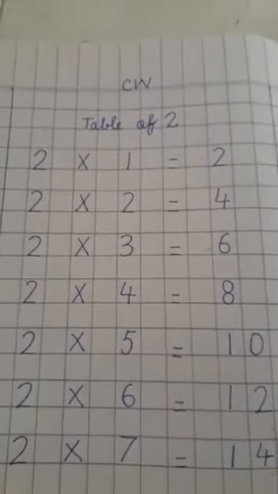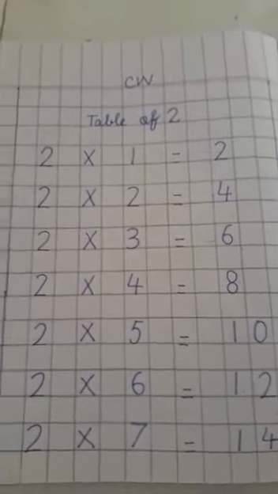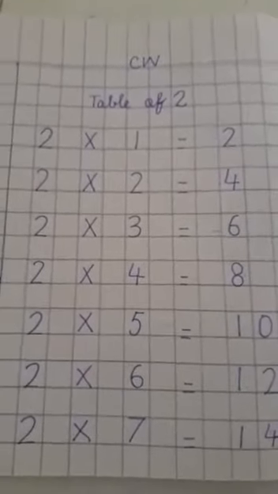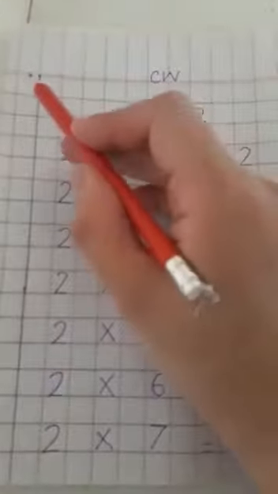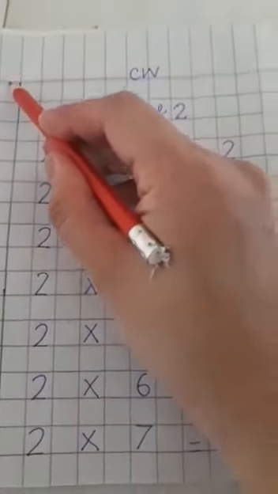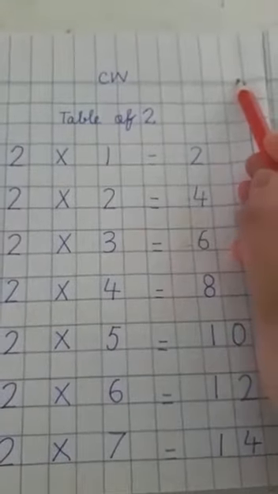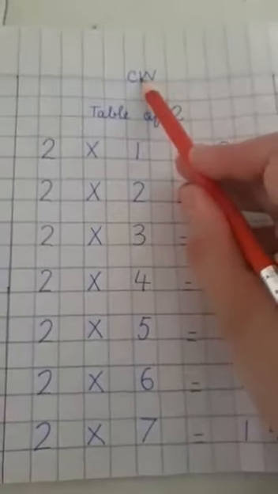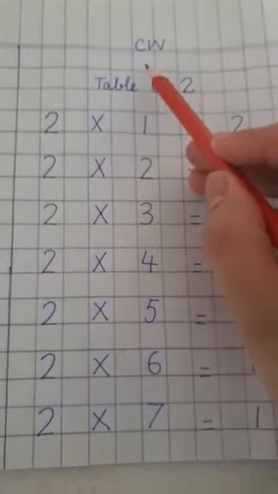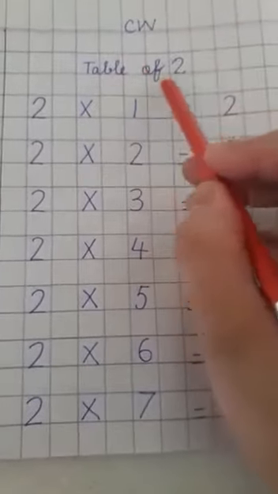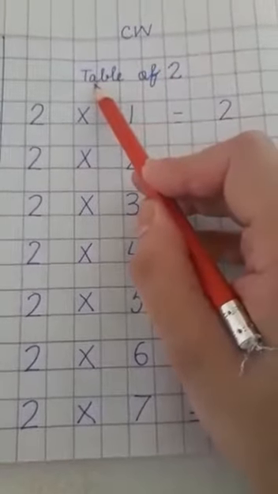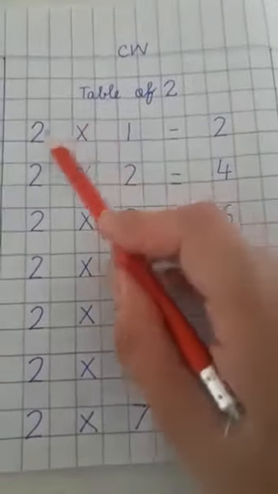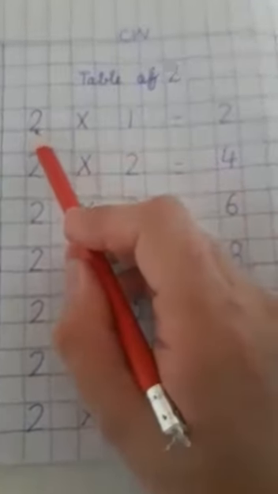So students, open your math copies. Write date and day very neatly on the top of your page. As you know, we write date on the left side of the page and day on the right side of your page. Write C work very neatly. Then leave one block and write table of 2 in the center of your page. Then you leave one block, draw margin lines very neatly and start writing.